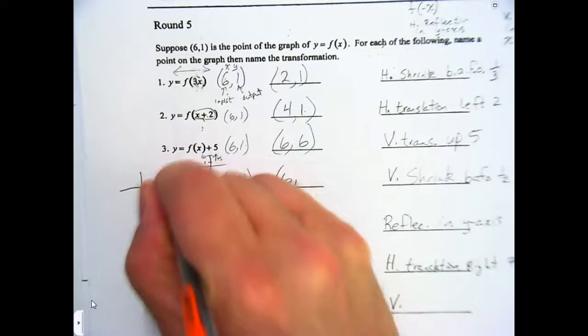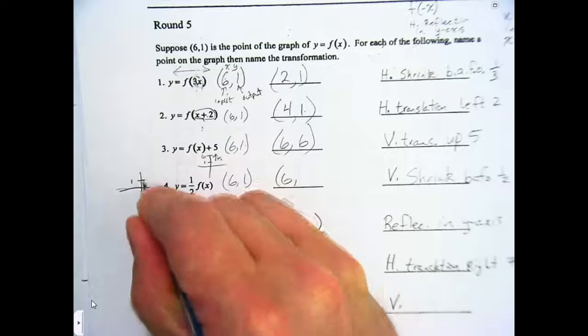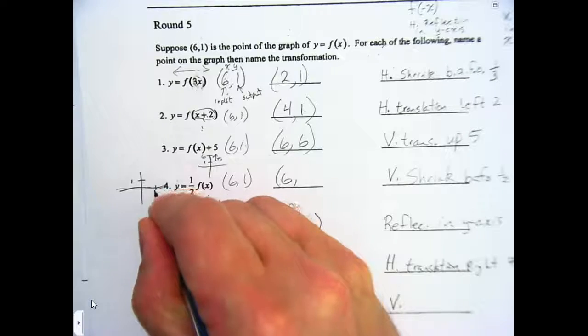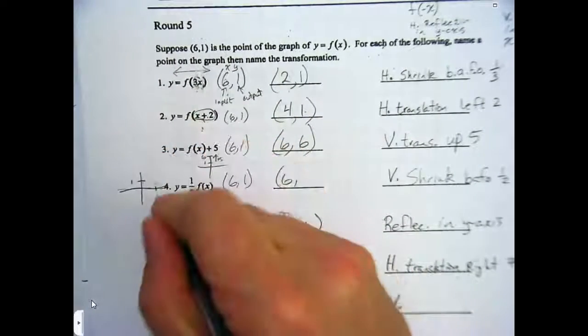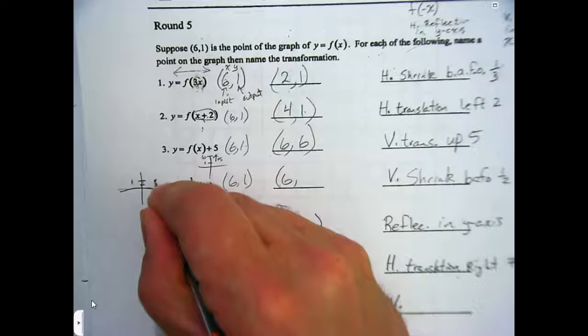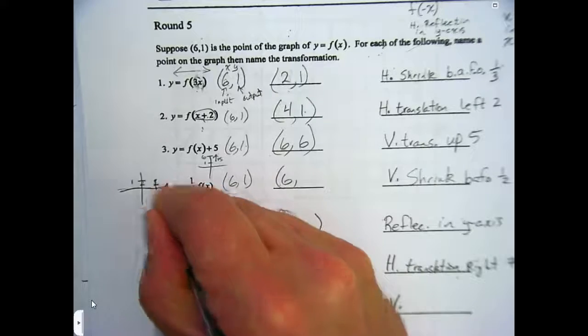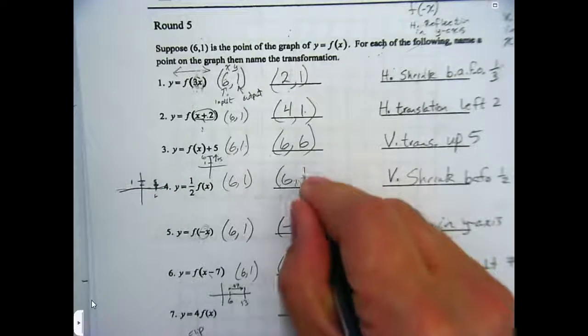So remember, you were at 1 on the Y-axis. You were shrinking towards the X-axis. So you were 1 unit away. Now you're going to be a 1/2 unit away. You're now moving it to there. You're shrinking this distance halfway. This 1/2.